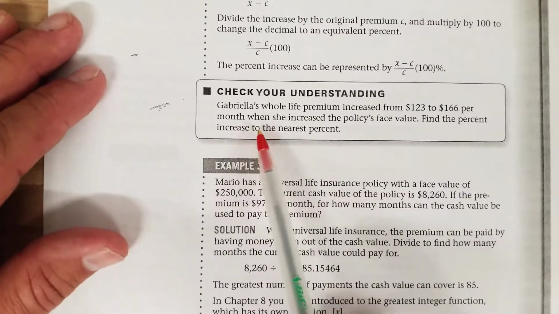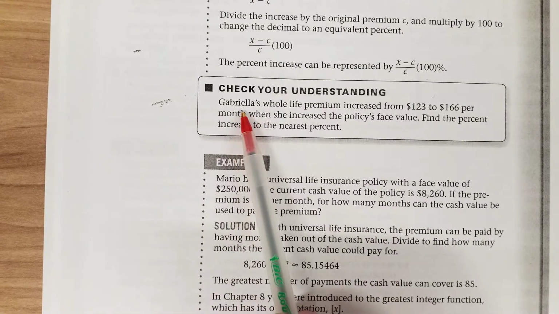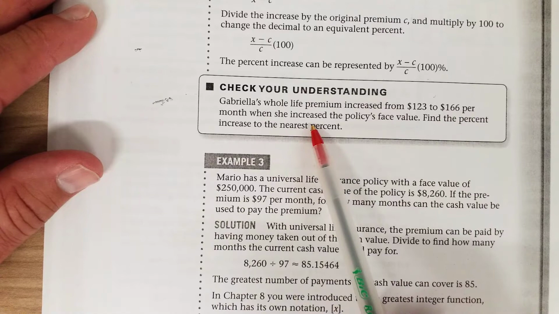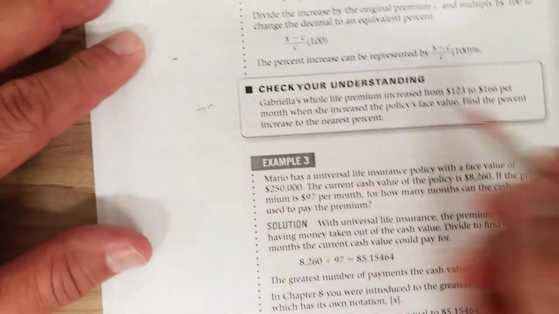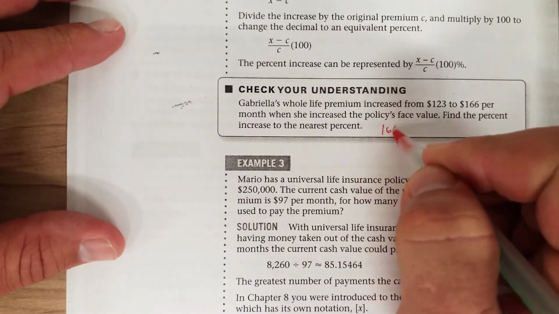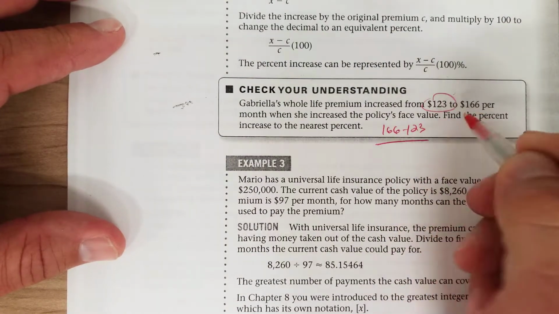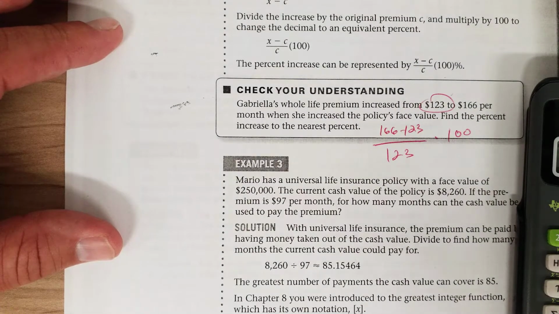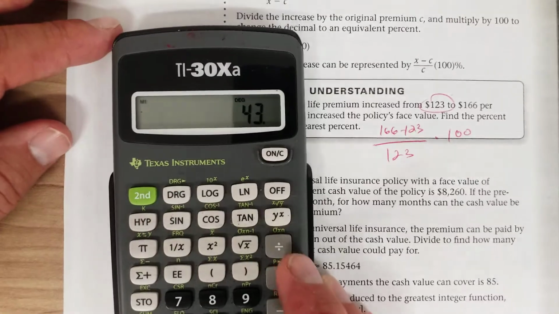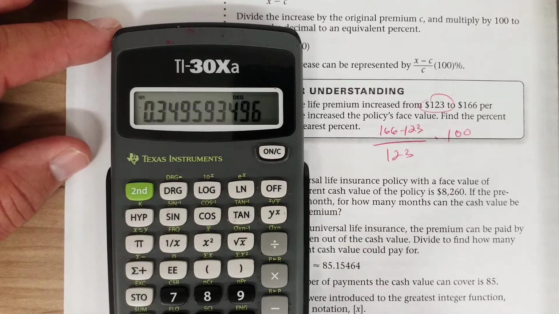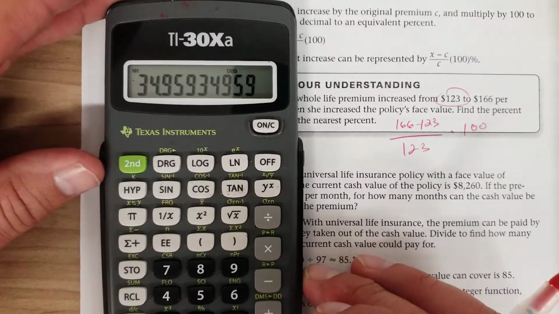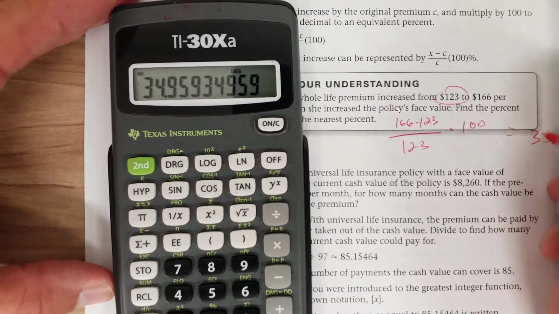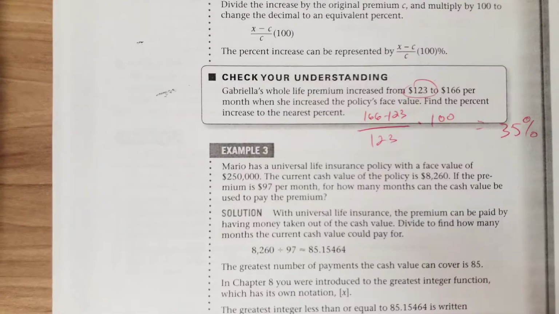That will give you the percent. So to see it in action, Gabriella's whole life premium increased from $123 to $166 per month when she increased the policy's face value. Find the percent increase to the nearest percent. Take the new minus the old, so 166 minus 123, divided by the original amount and then times 100. So 166 minus 123 is 43. 43 divided by 123 is that decimal, times 100. It says to the nearest percent, and that number is 34.9, so that would be 35%. So she had a 35% increase.